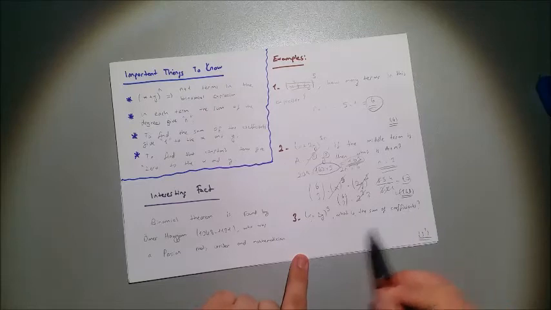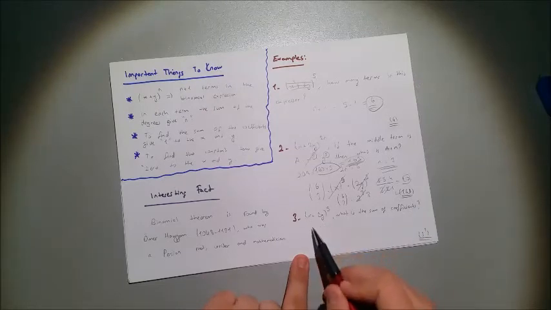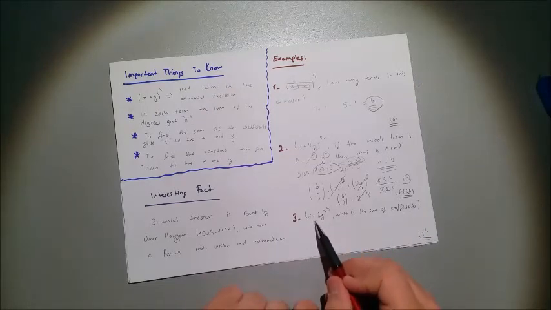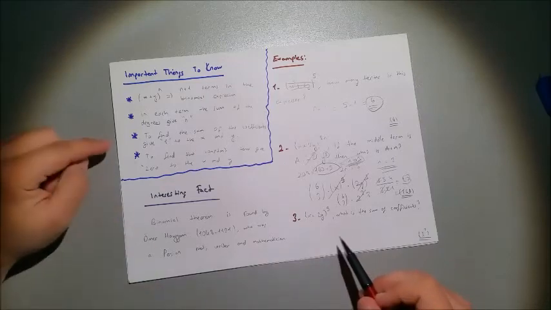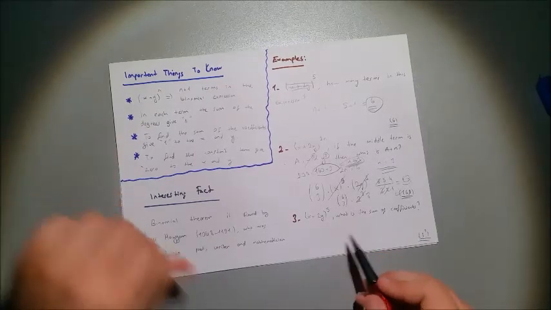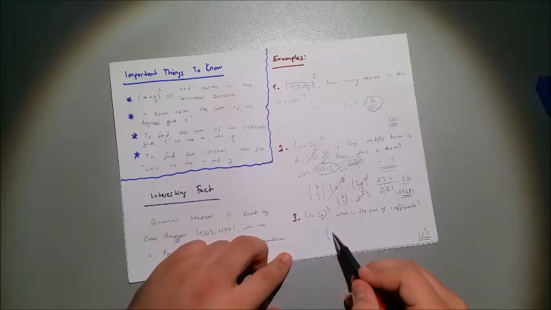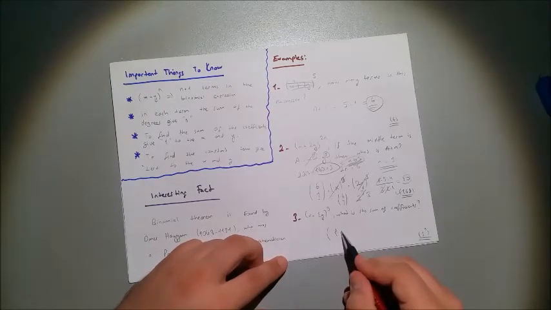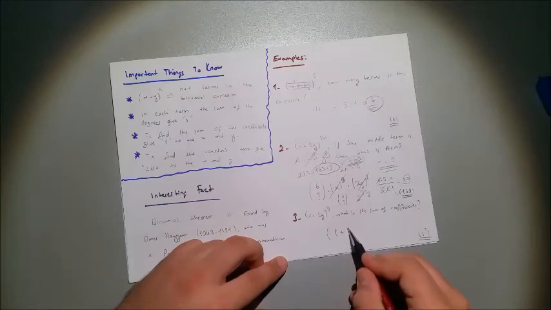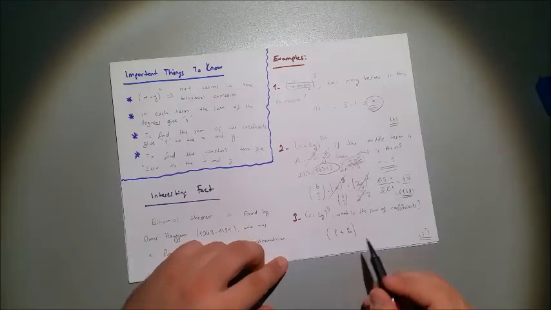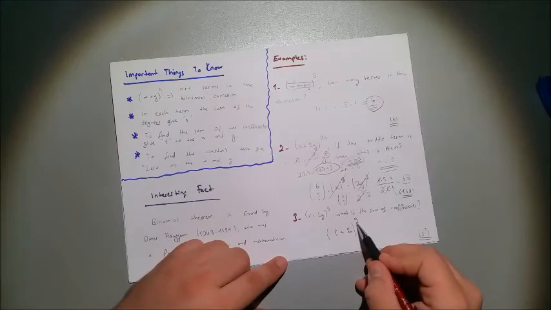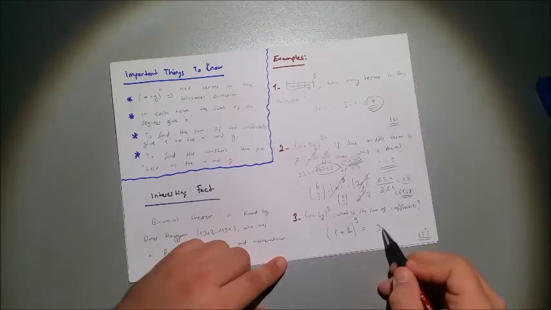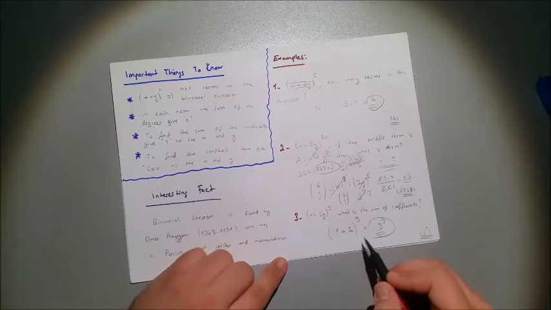What is the sum of the coefficients in this binomial expression? Well, to find the sum of the coefficients, I give 1 to each x and y. 1 plus 2 to the power of 9, and it is 3 to the power of 9.